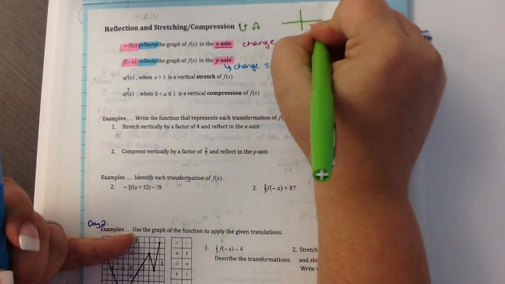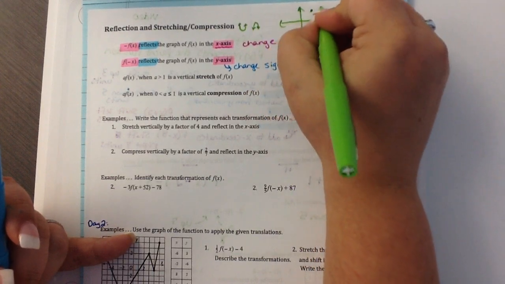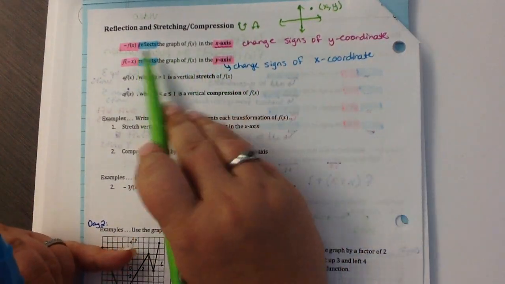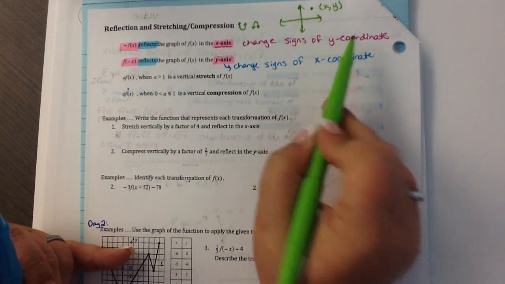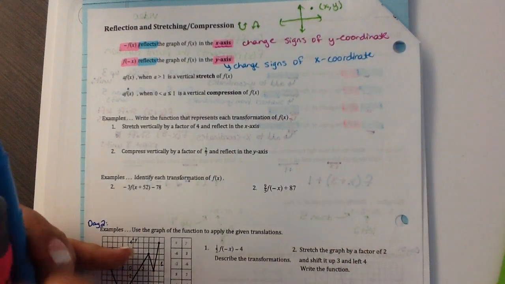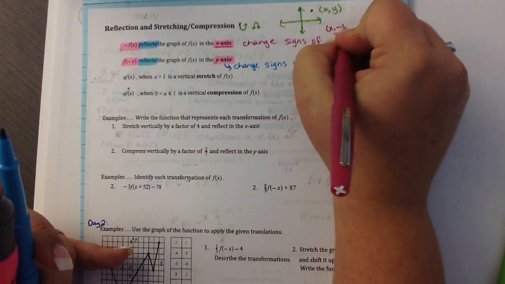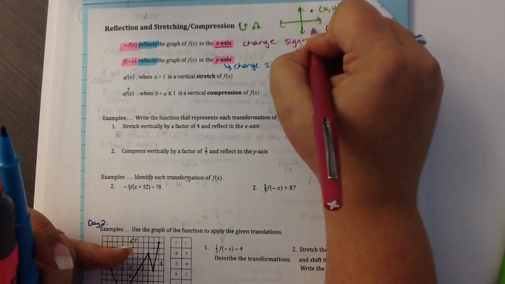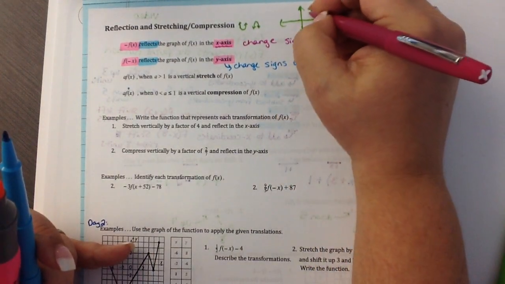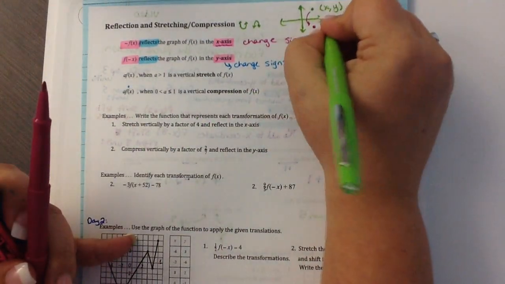So if I have this coordinate here, whatever this is, x, comma, y. If I change the sign of my y-coordinate, this would still be positive, but now this would be negative. So it would be x, negative y, right? And then it would be down here, because I would still go over x, but now I would go down y. So see how that flips it over the x-axis, because this is the x-axis right here.